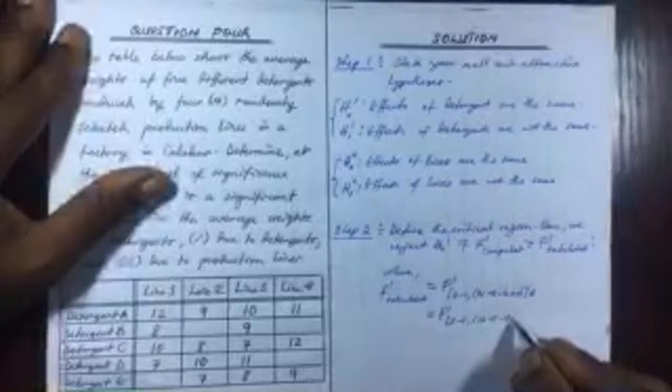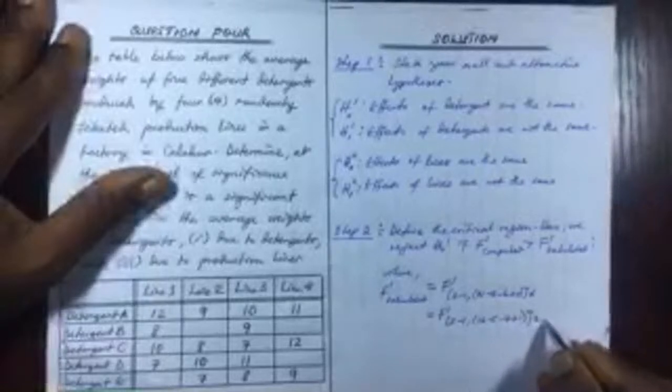Please, for the unbalanced case, do not use the degree of freedom you used earlier for the balanced case for the second one. Rather, use N minus A. So this will give you F1 at 5 minus 1, since you have 5 treatments, and 16 minus 5 minus 4 blocks plus 1, at 0.05. This would reduce to F1 at 4 degrees of freedom, comma 8, 0.05.